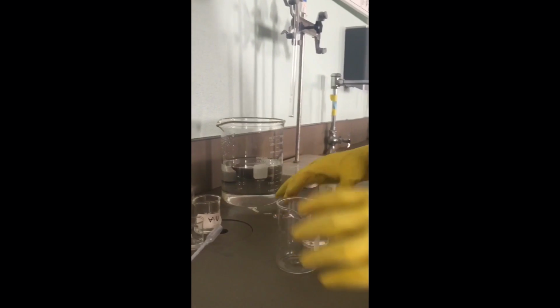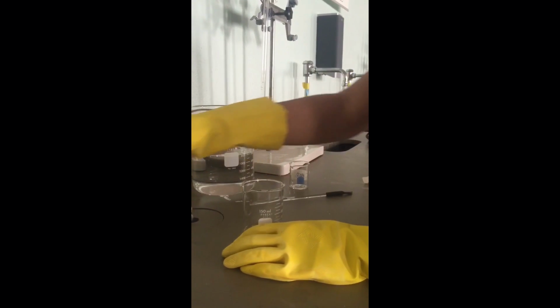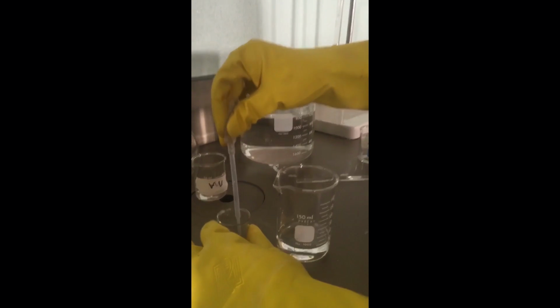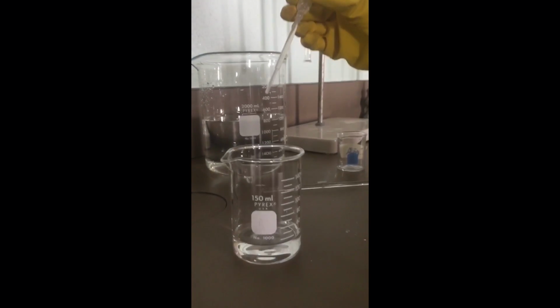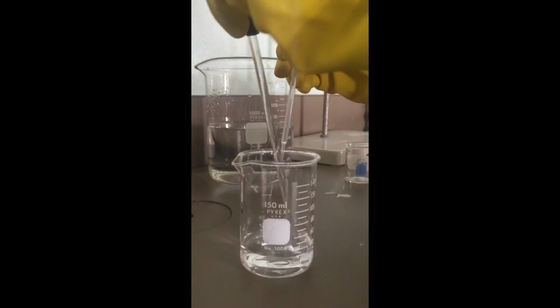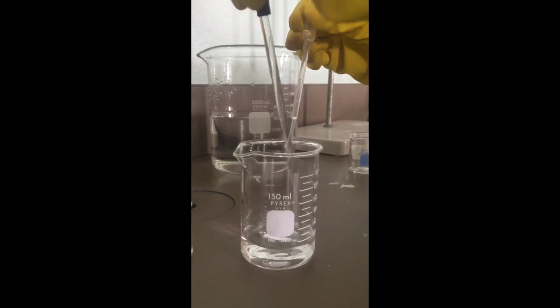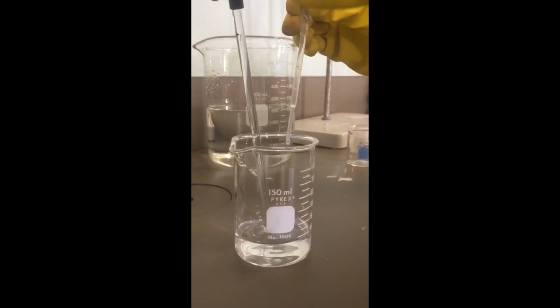Then add 30 milliliters of 0.1 molar silver nitrate solution to a 150 milliliter beaker. While stirring, add concentrated ammonium hydroxide dropwise to the silver nitrate solution in the beaker until a precipitate forms. Continue adding ammonium hydroxide dropwise while swirling until the silver diamine ionic complex is formed and the solution just becomes clear in color.